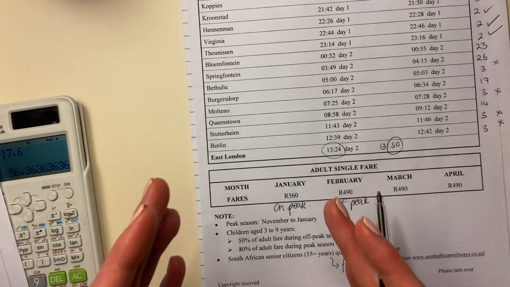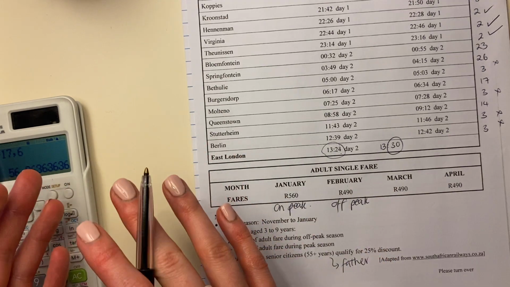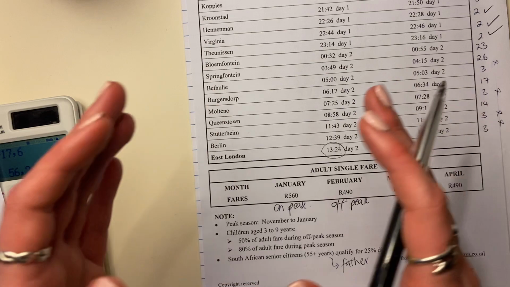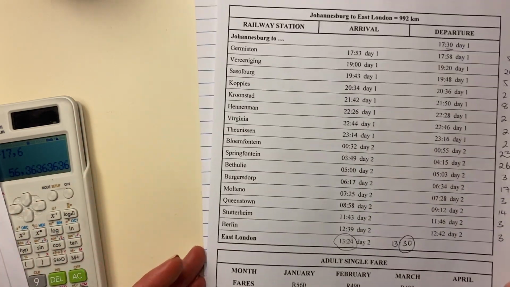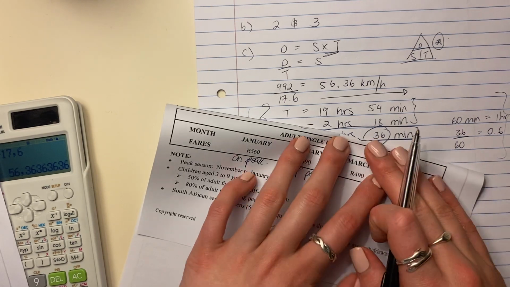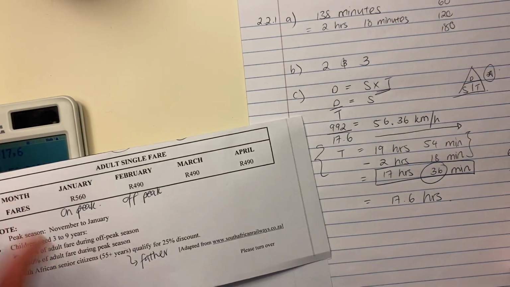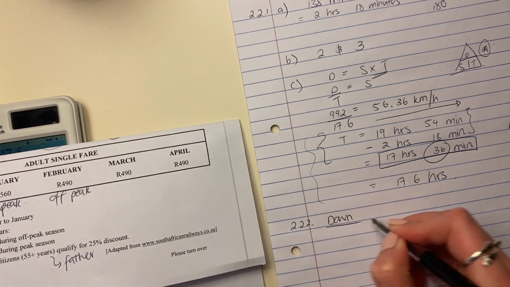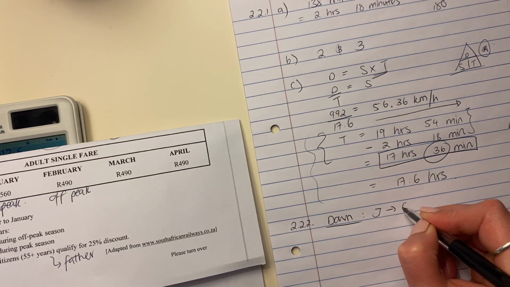So how I'm going to calculate this is I'm going to calculate the amount that they would need to pay to get down and then the amount they need to pay to get up. We're going to do this in two sort of streets. I'm just going to fold this over so that we have it here with us. Okay. So I'm going to say down, right? So when I say down, I mean Joburg to East London.